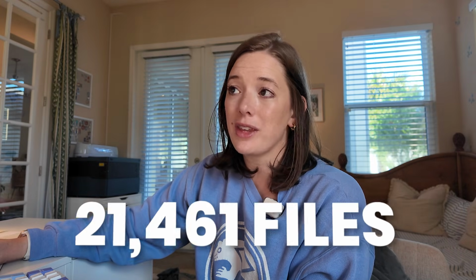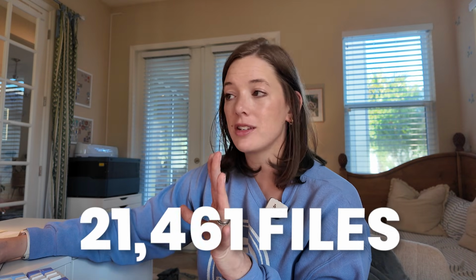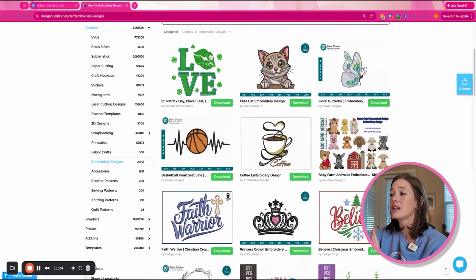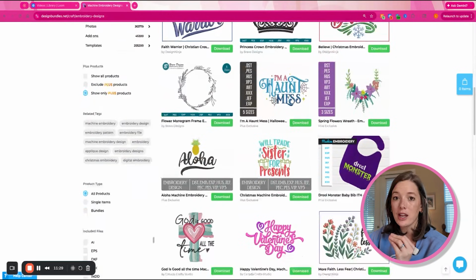We have 21,461 embroidery files in our complete library on Design Bundles. And as you can see, there is a really wide range of files, and they're all such great quality.